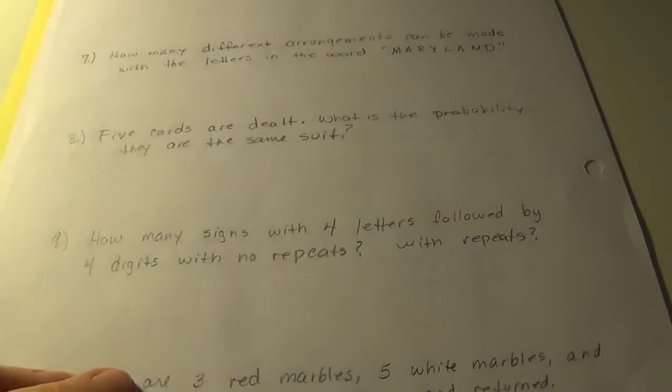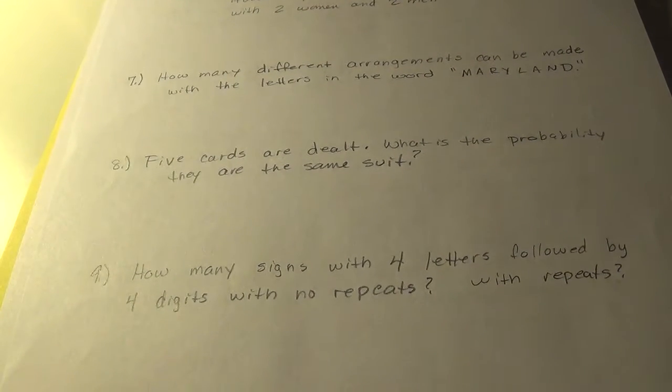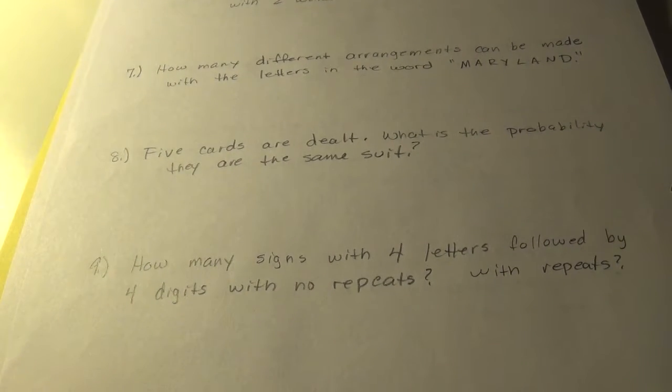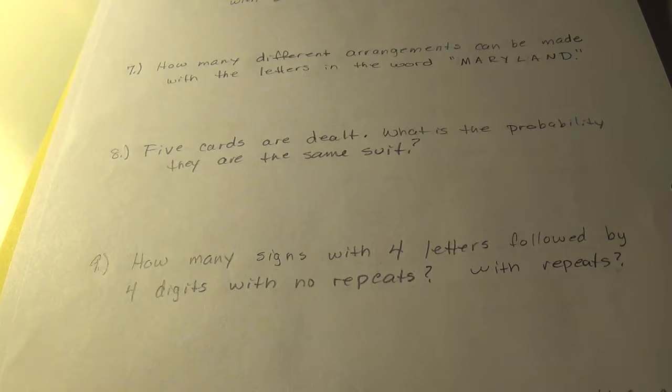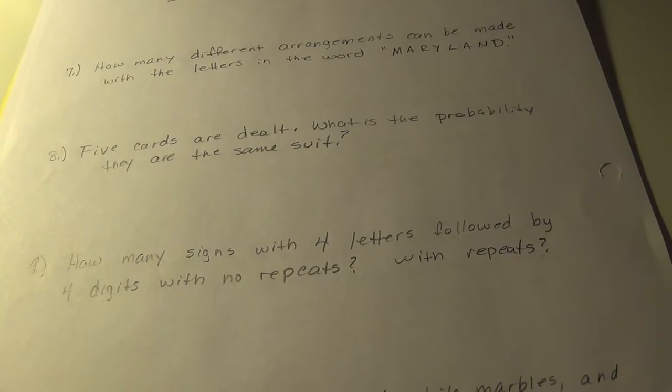All right. How many signs with 4 letters followed by 4 digits with no repeats? And then we're going to do it with repeats. So we're going to have 4 blanks and 4 blanks, so 8 blanks.